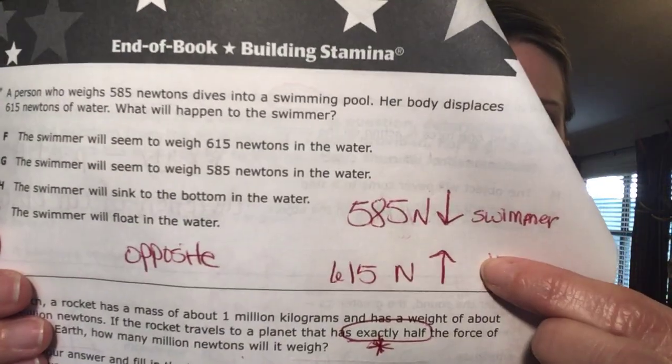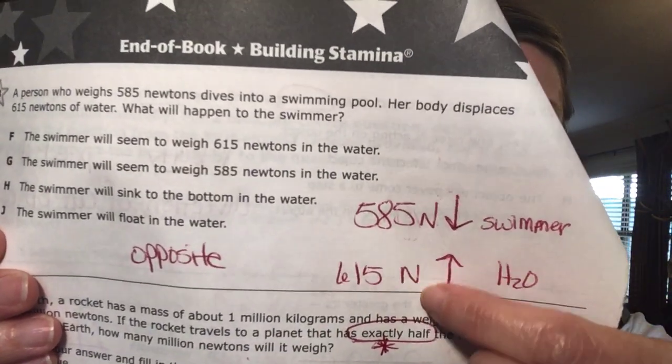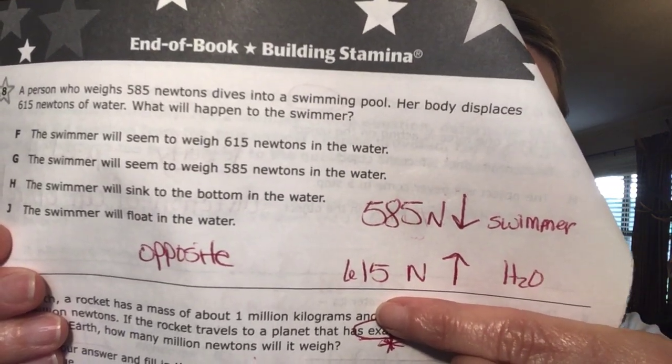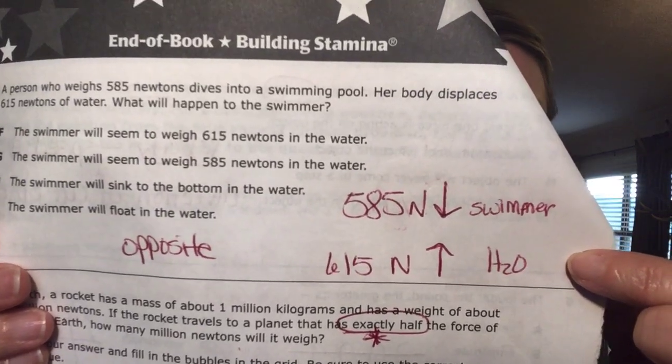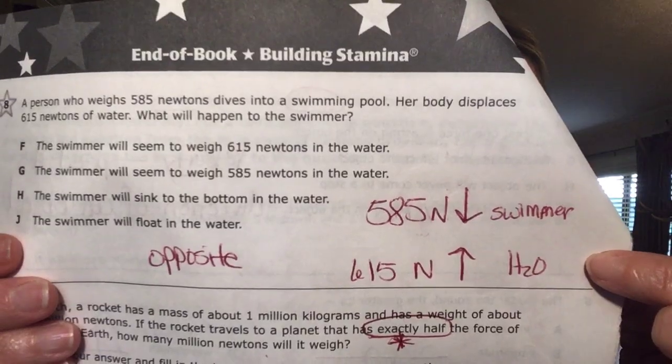On the bottom, again, it's talking about net force. Remember, your net forces, if it's the same direction, you're going to add. And if those forces are in opposite directions, you're going to subtract. Same thing in number 8. So number 8's asking you, it's talking about a swimmer and they're going to dive into the pool. What's going to happen to the diver? So they're telling you that the swimmer is going to dive downward, 585 newtons, and then the water is pushing up with 615 newtons. So those forces are opposite in direction. So you're going to have to find the net force and then tell me what's going to happen to the swimmer because of that net force.